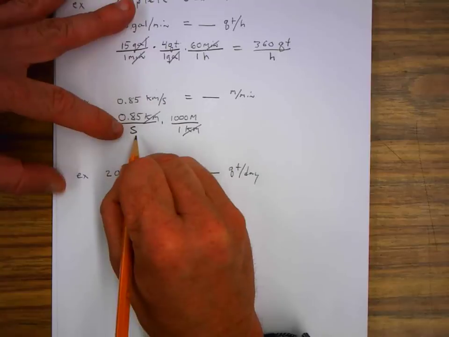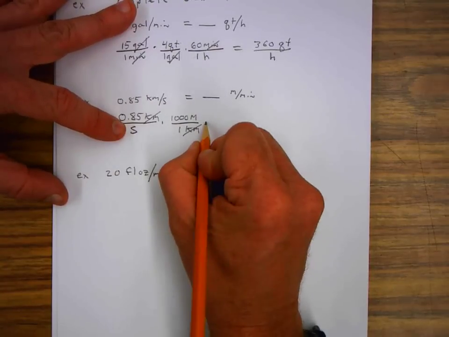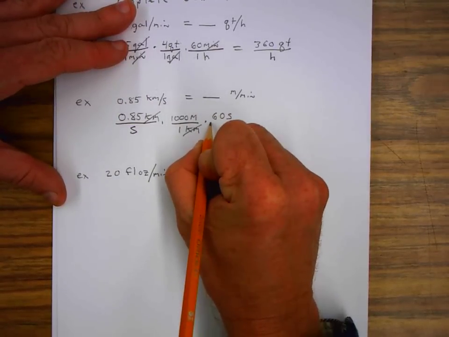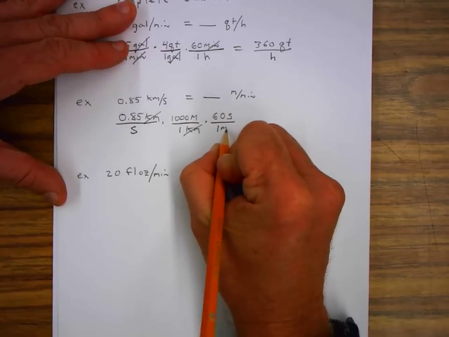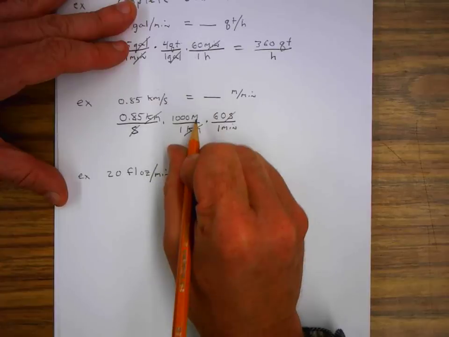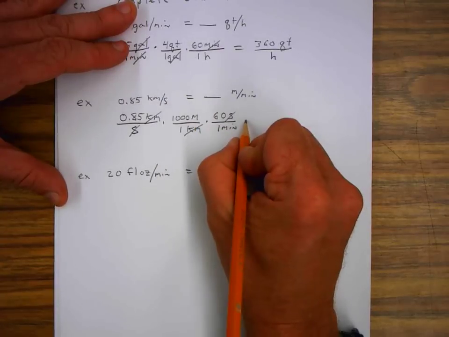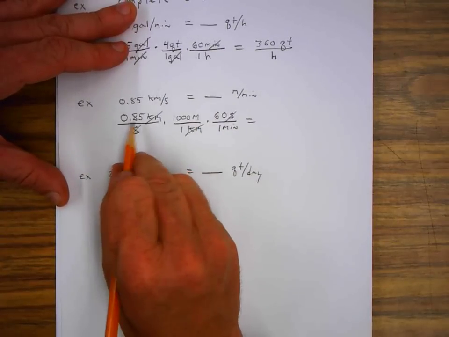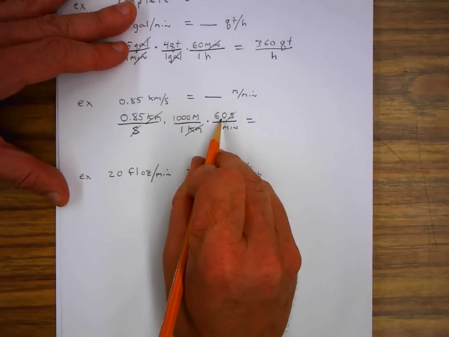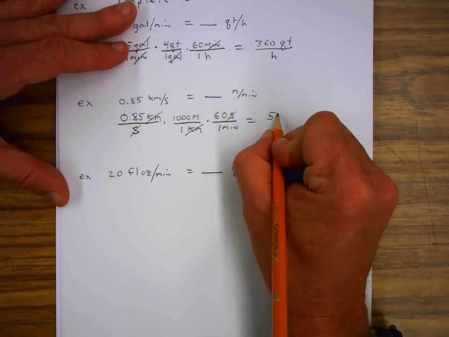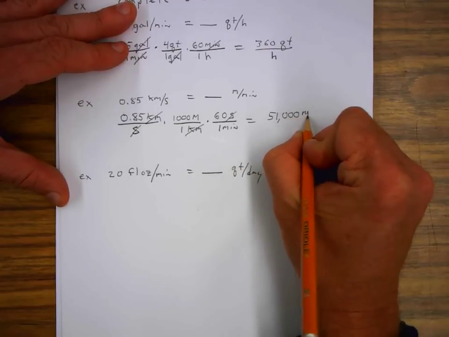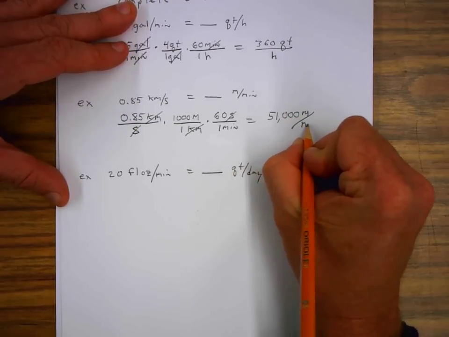Now I need to convert the seconds to minutes. And I know that there are 60 seconds in 1 minute. So my seconds cancel, and I'm left with meters per minute. So when I multiply 0.85 times 1,000 times 60, I end up with 51,000 meters per minute.